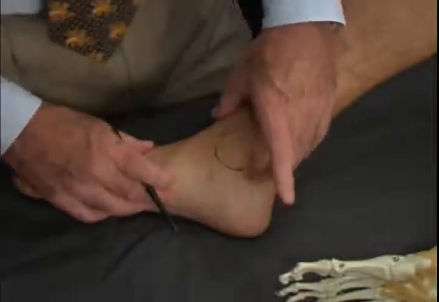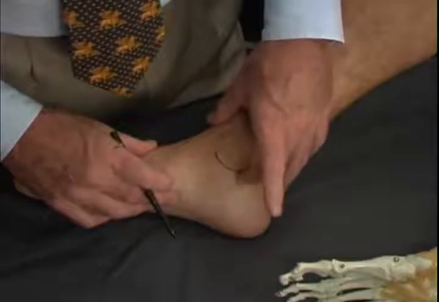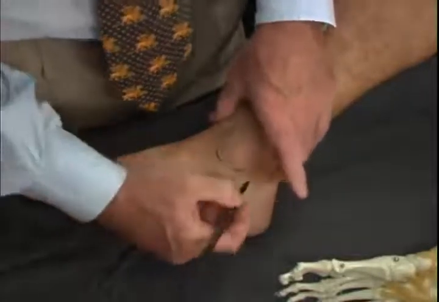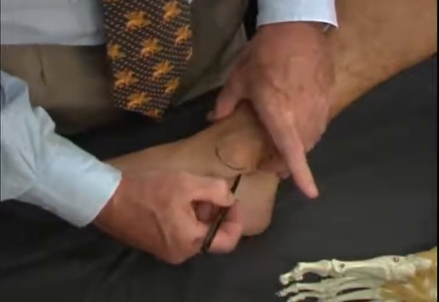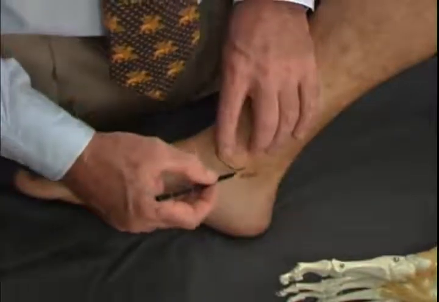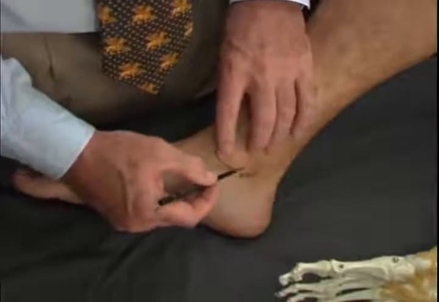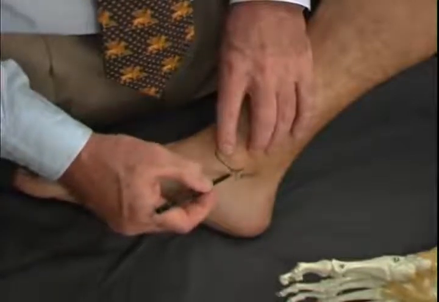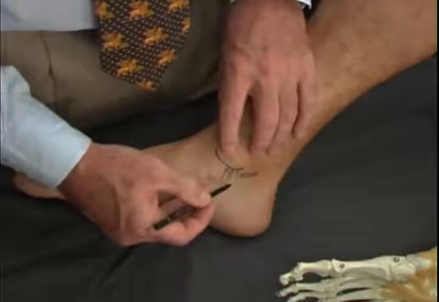We think about the posterior tibiotalar ligament that comes from a little prominence just below the medial malleolus and comes back onto the tibia from the talus. We think then about the tibiocalcaneal ligaments, the medial portion of the deltoid ligament that comes down and attaches in this fashion from the tibia onto the calcaneus.